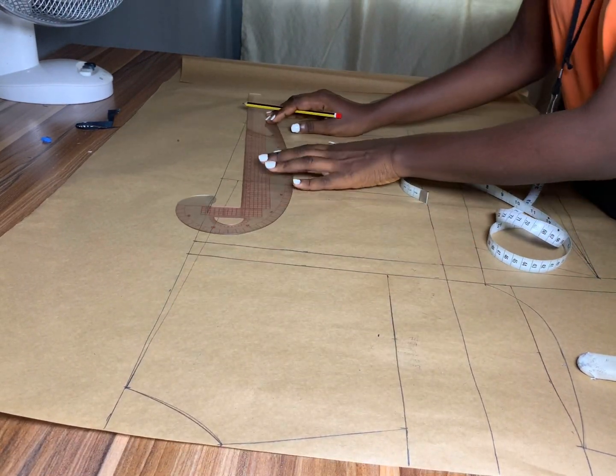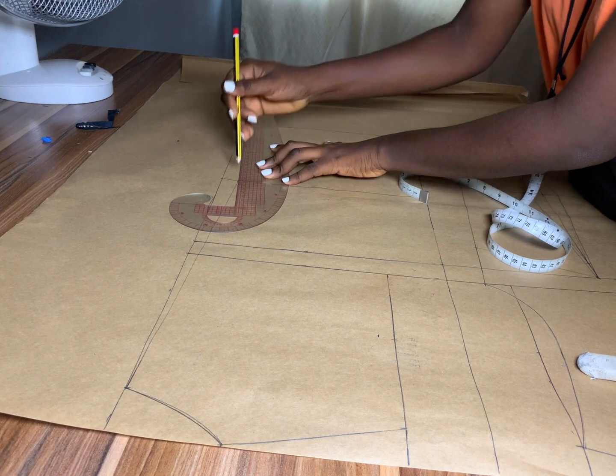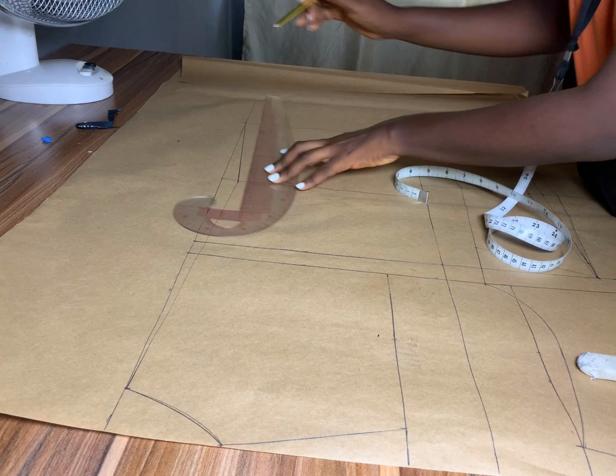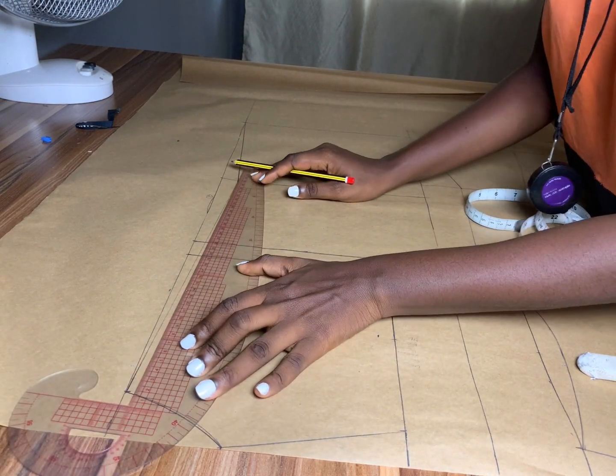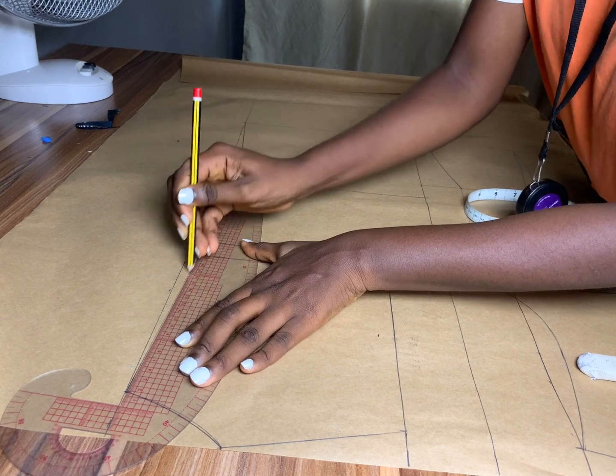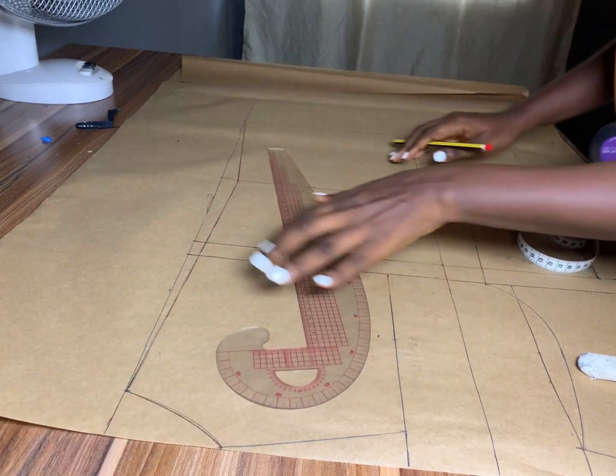So this now, and connect it also to the hip line. I hope you are not confused. So this now becomes my new center back. This line now becomes, because our back is deep, it will remove all the zipper bulge that we have.